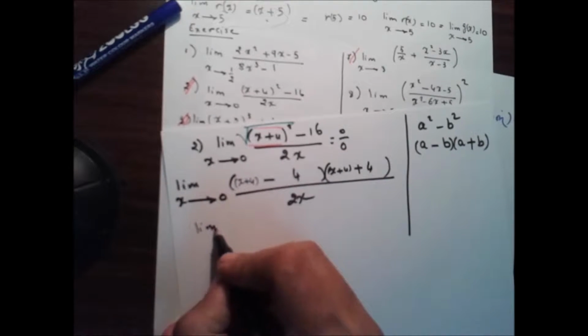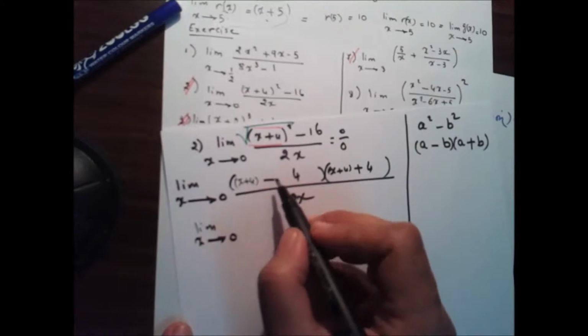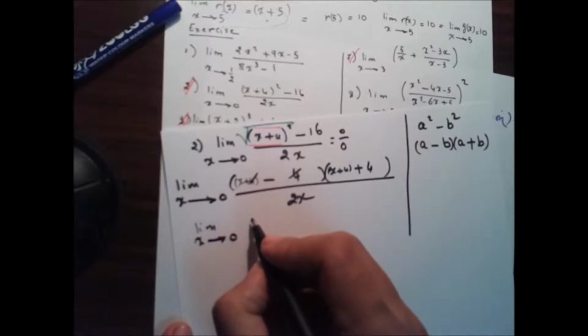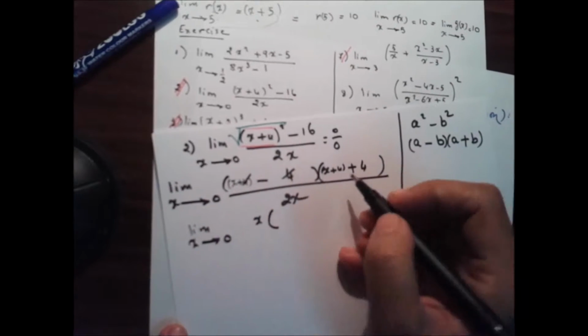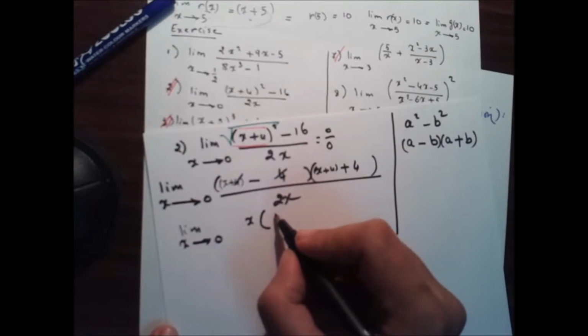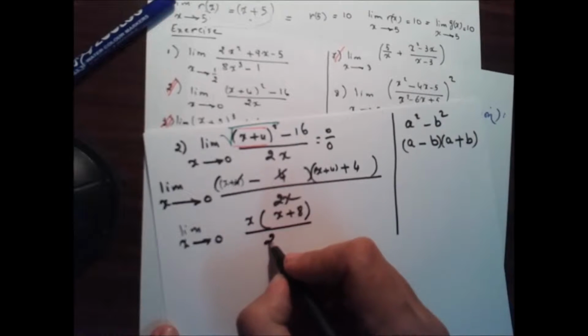Now limit as x tends to 0 of x plus 4, safely remove the brackets, plus 4 and minus 4, they cancel each other, so we have x, and here we have x plus 4 plus 4 to be x plus 8, and down we have 2x.